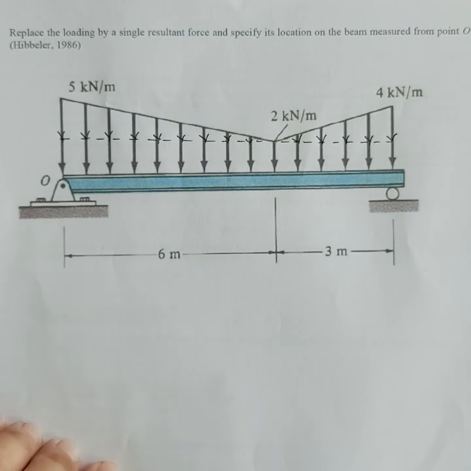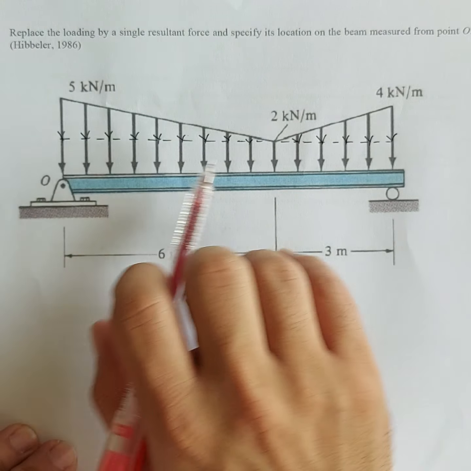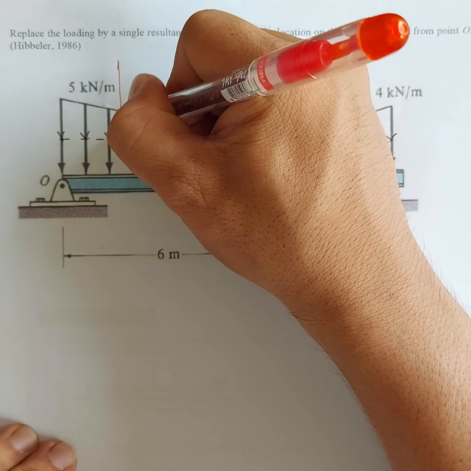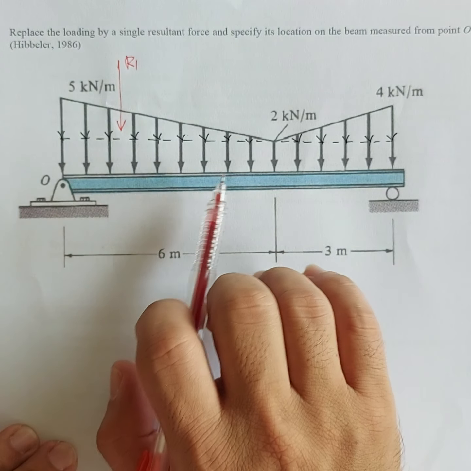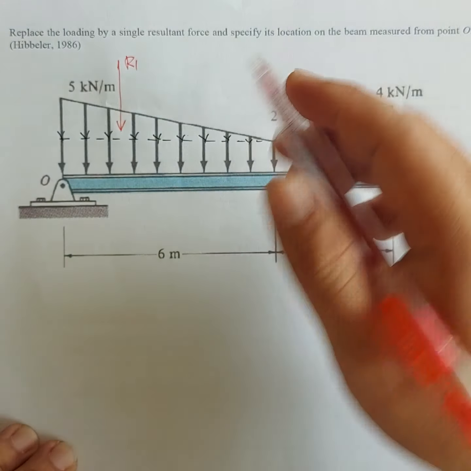So, three. We're going to replace this triangular load with a resultant. Its resultant force, let's say that is R1. And then R2 would be the resultant of this rectangular load.